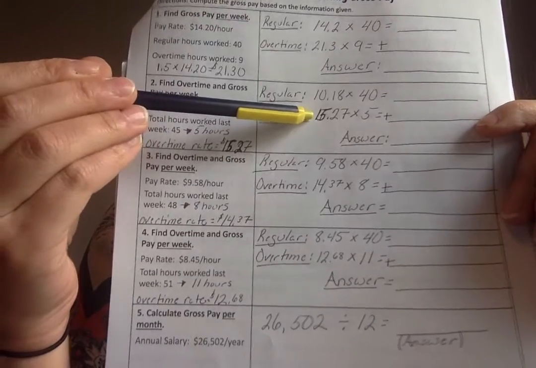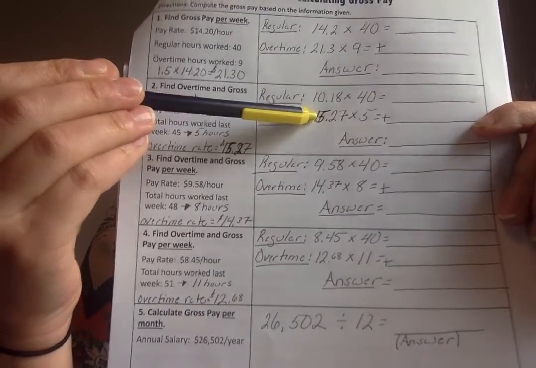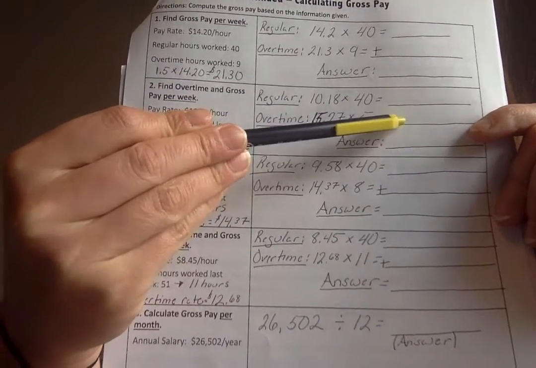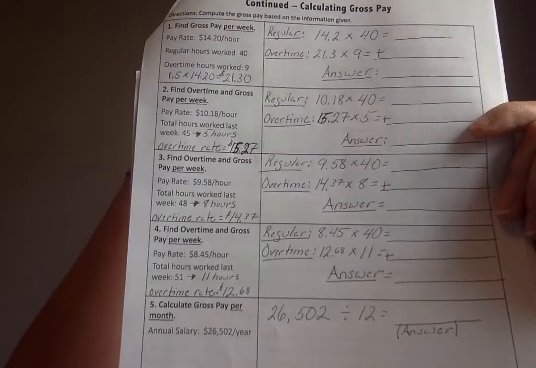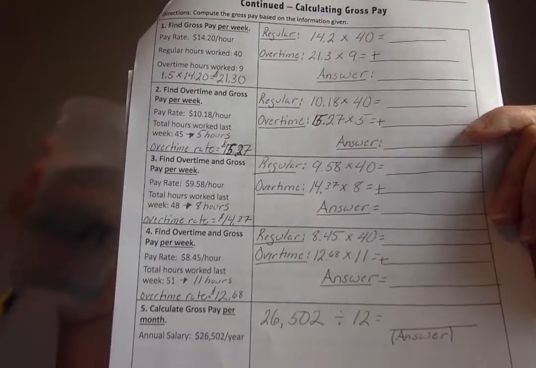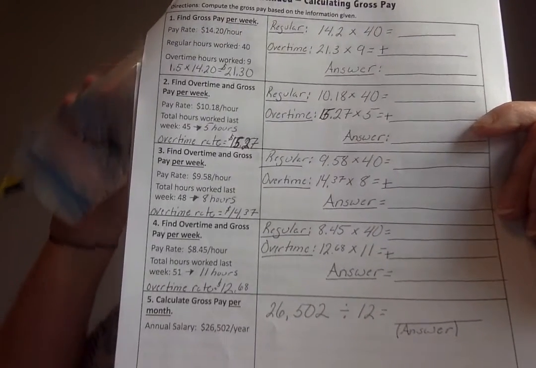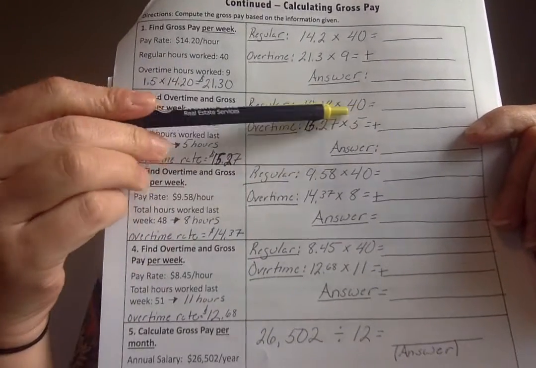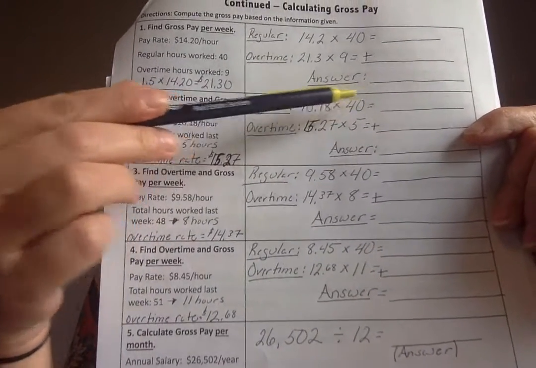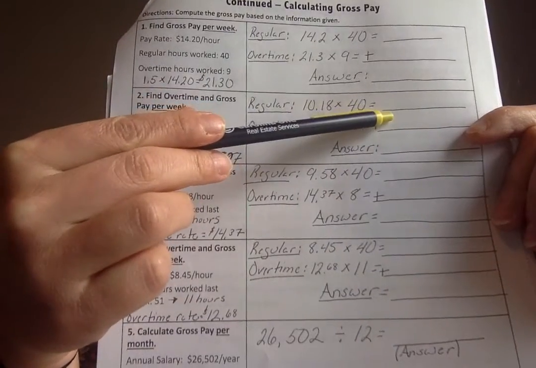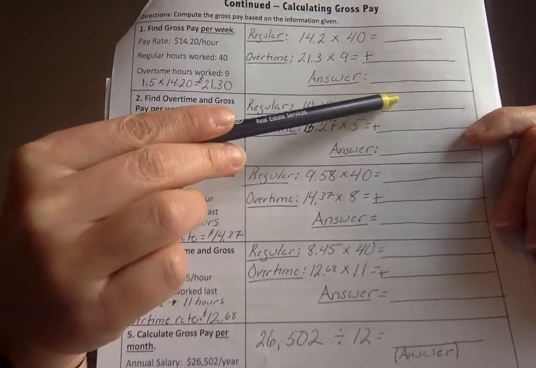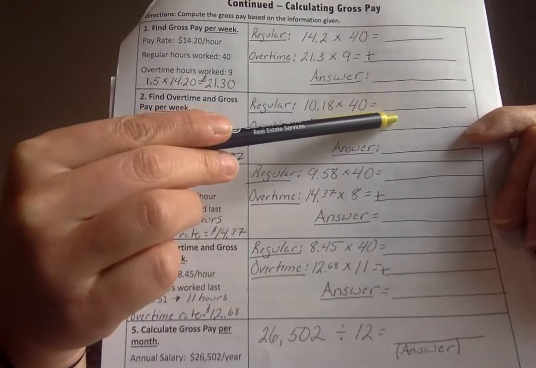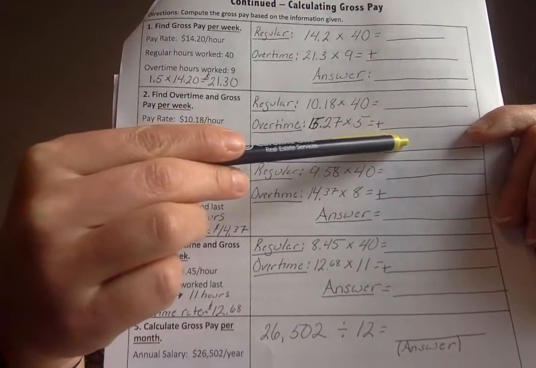Sorry, I messed up there. It's $15.27, and you're going to multiply that by 5 and get your answer here. Once you've multiplied both of these and have your answers written, then I want you to add both of these amounts together to get your total right here.